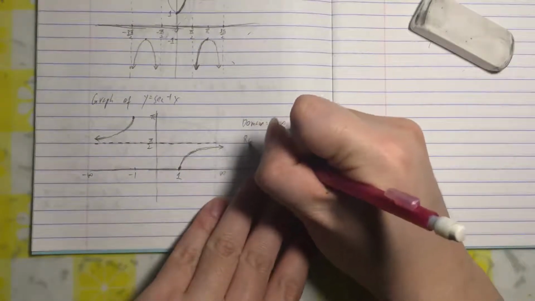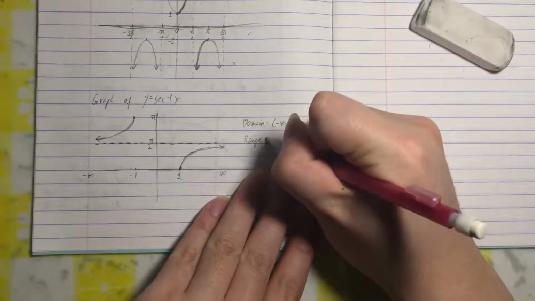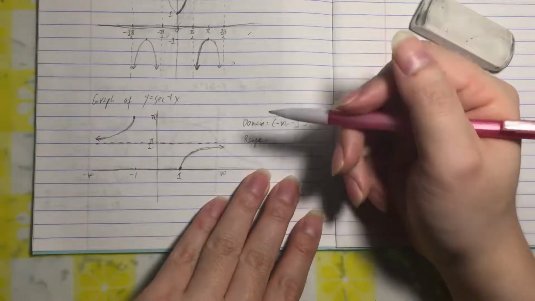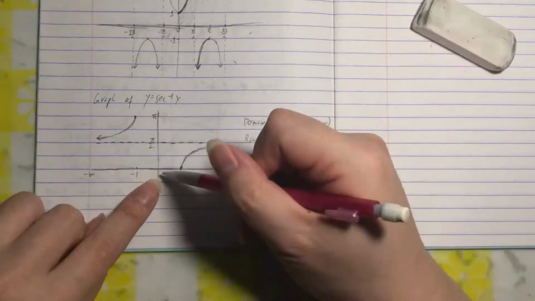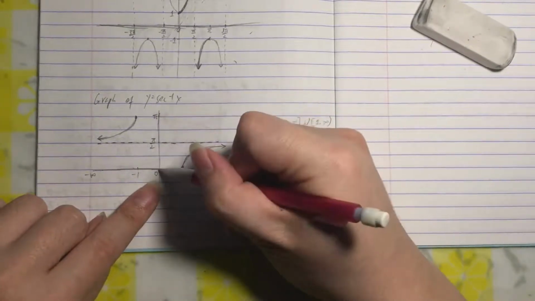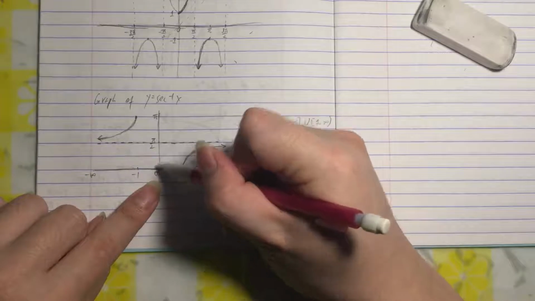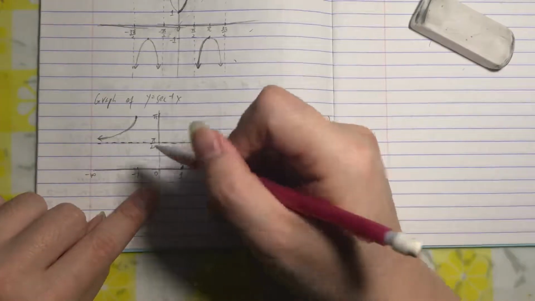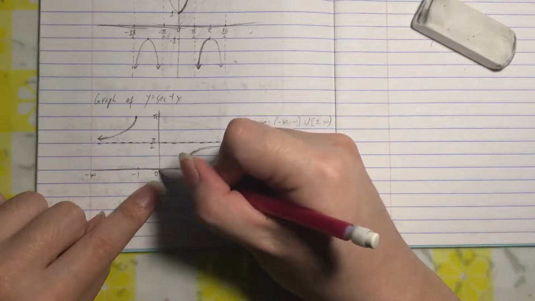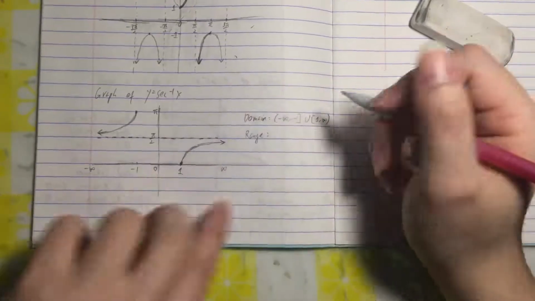For the range, it is the set of all possible y values, all possible y coordinates. Here, y coordinate values are from 0 to pi, except pi over 2.